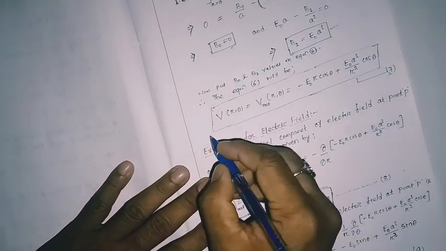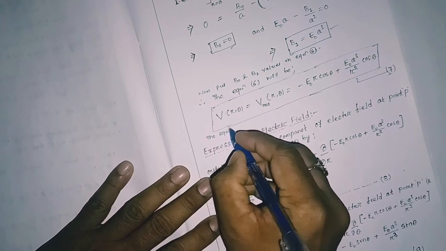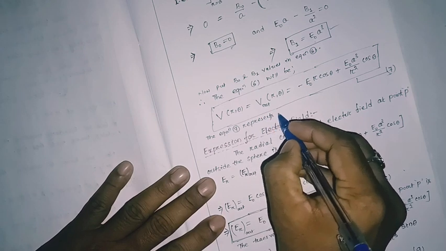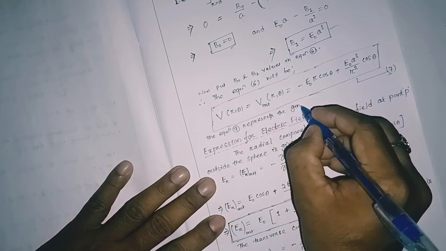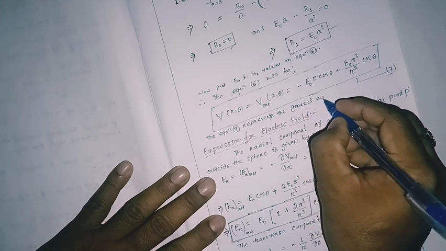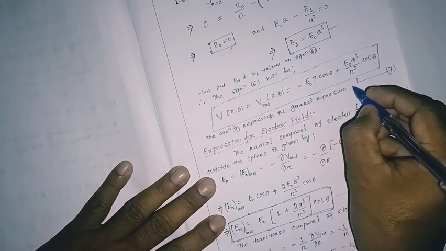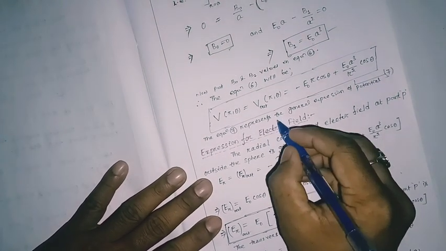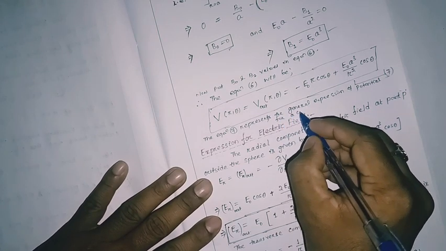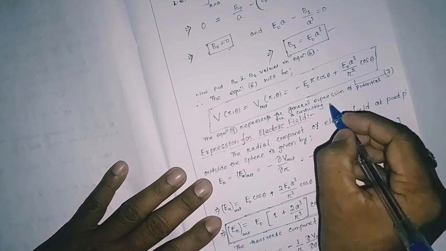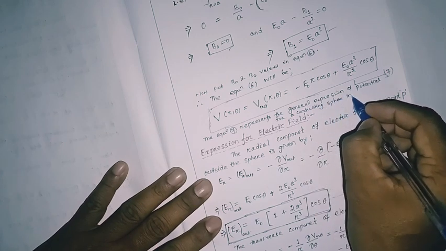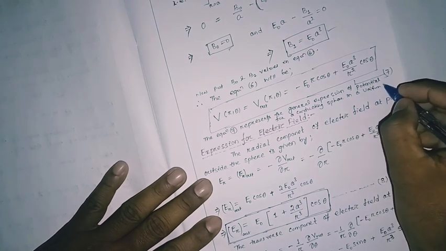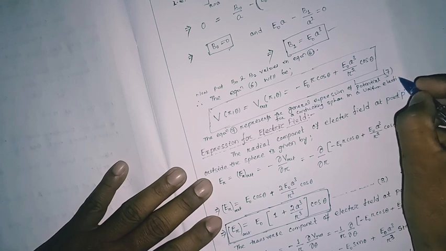You can write here that equation number 7 represents the general expression of potential for a conducting sphere in a uniform electric field.